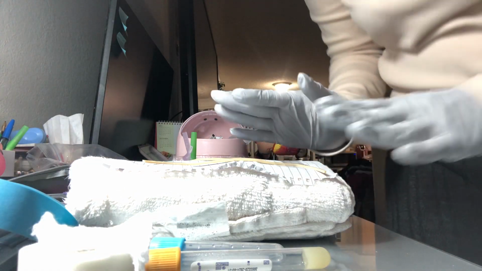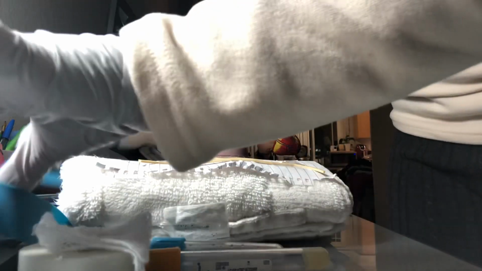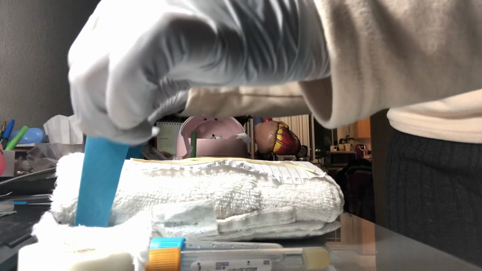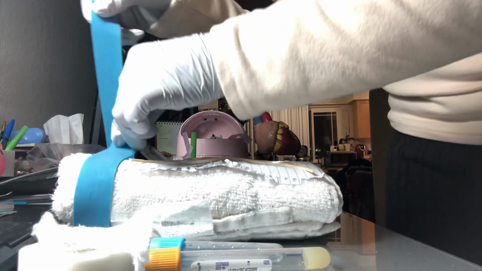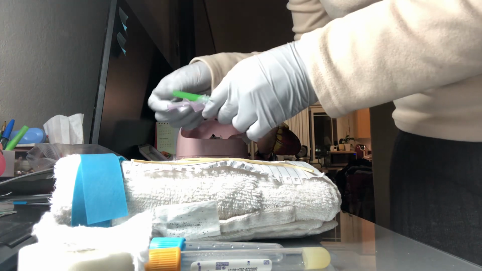So when the site has been dried, I will go ahead and perform the actual blood draw. I will retie the tourniquet, and I'm going to handle the needle.